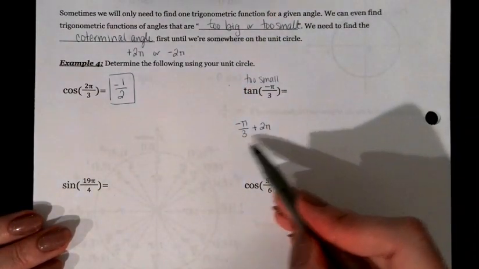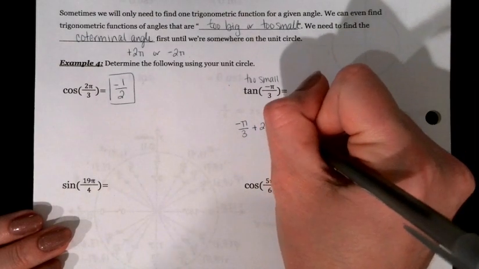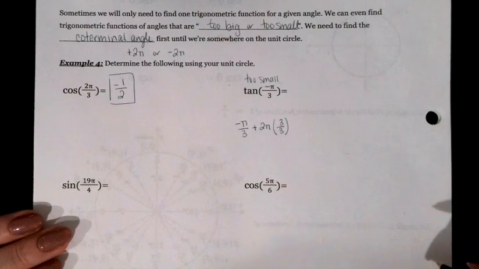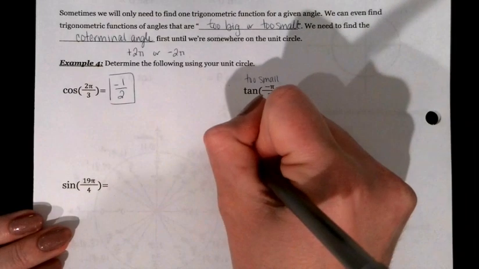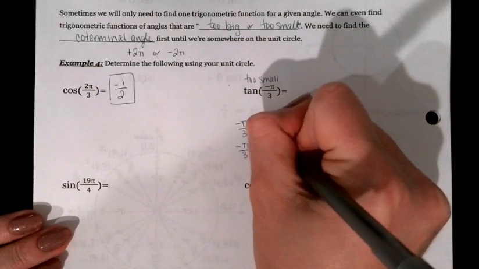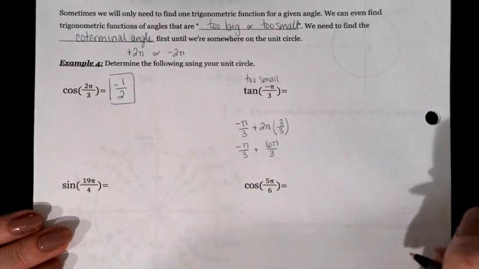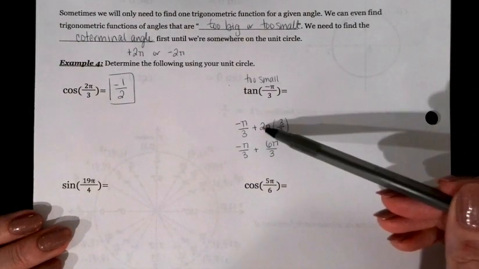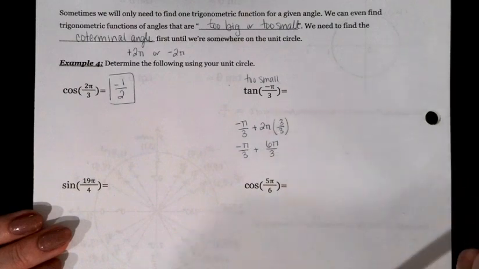Right now, I don't have common denominators, so I need to create common denominators. So I'm going to multiply 2 pi by 3 over 3. When I do that, I have negative pi over 3 plus, this will turn into 6 pi over 3. And I can always double check, 6 divided by 3 gives me 2, so those are equivalent to each other.